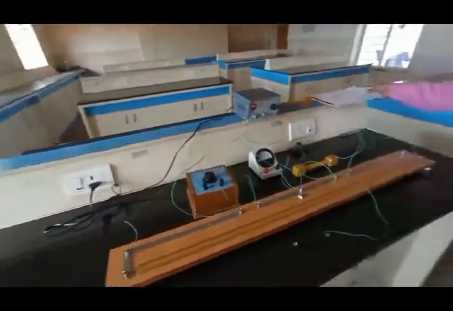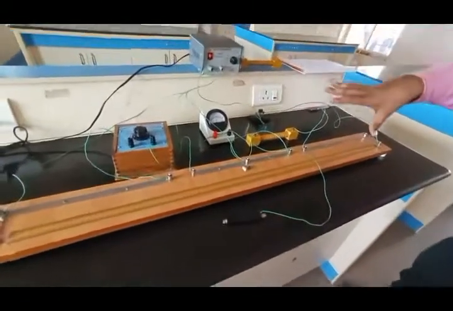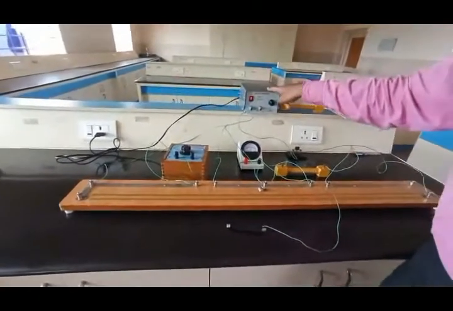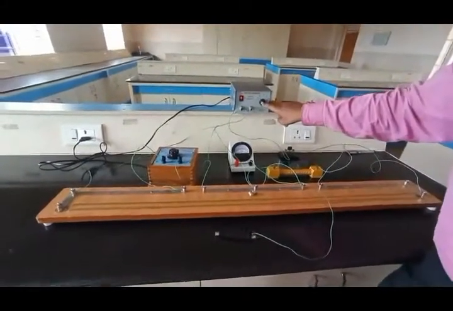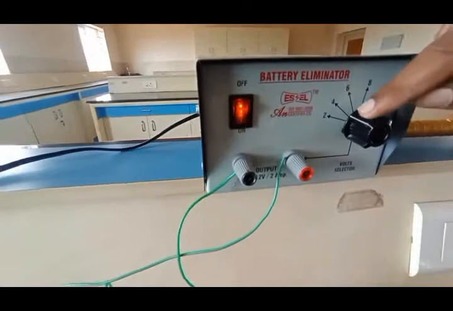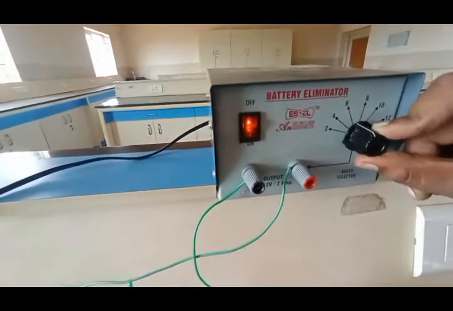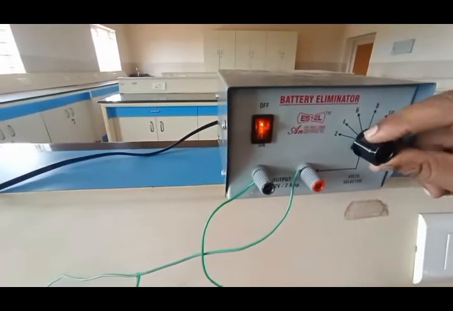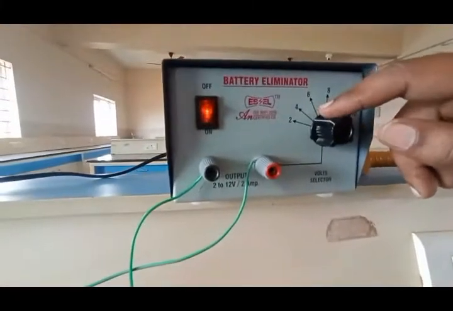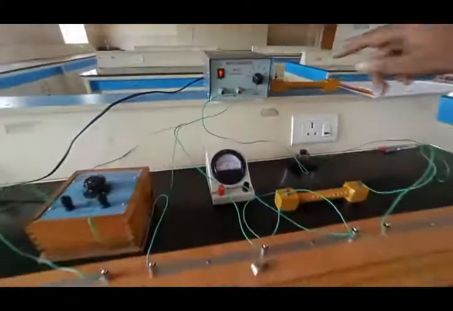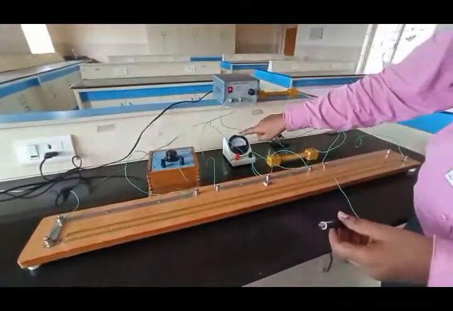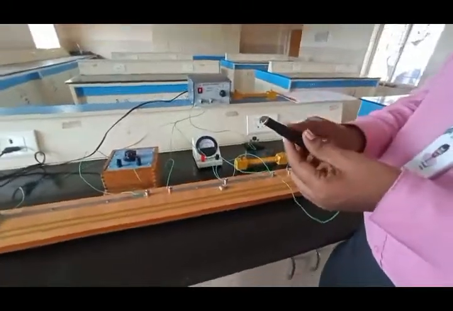So what is the procedure? The procedure to do this experiment. How do we do this, sir? See, we switch on the battery and initially we have to set it to 2 volt, or 2 or 4 volt. So I am setting this to 4 volt right now. After setting that to 4 volt, we have to check whether this galvanometer and jockey are responding properly.